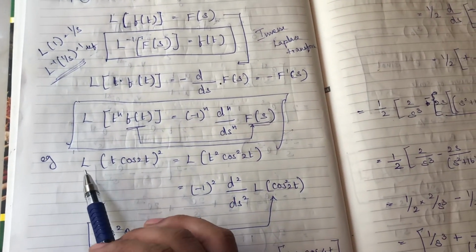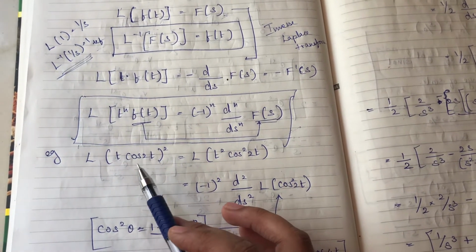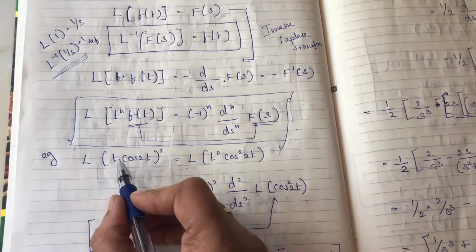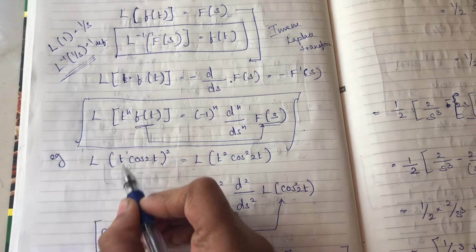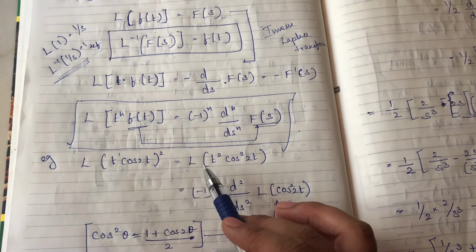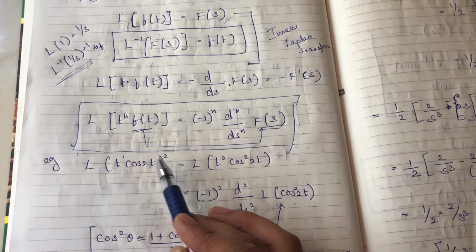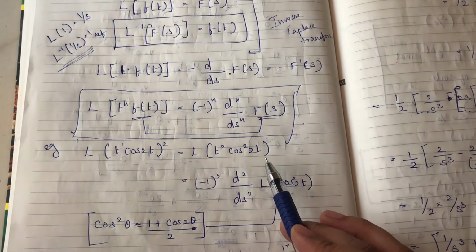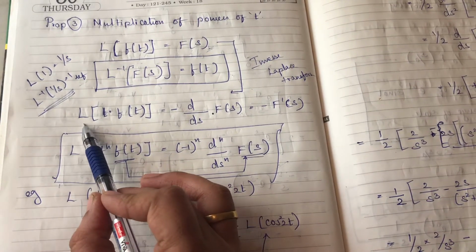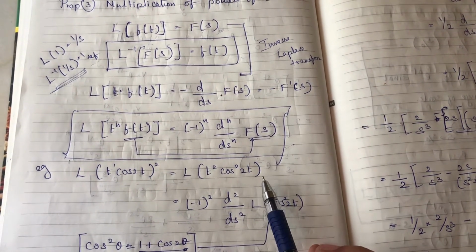For example, I'm just giving a question here. L of t into cos 2t the whole square. We can see here the t power is 1, but they have given the whole square. So I just took L of t square, taking the square for t and cos 2t separately, t square and cos square 2t. Then this is in the form L of t power n into f of t, right?